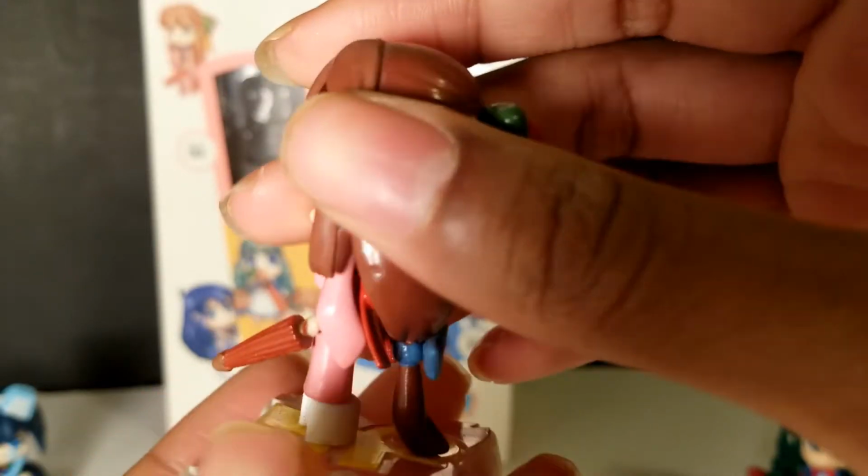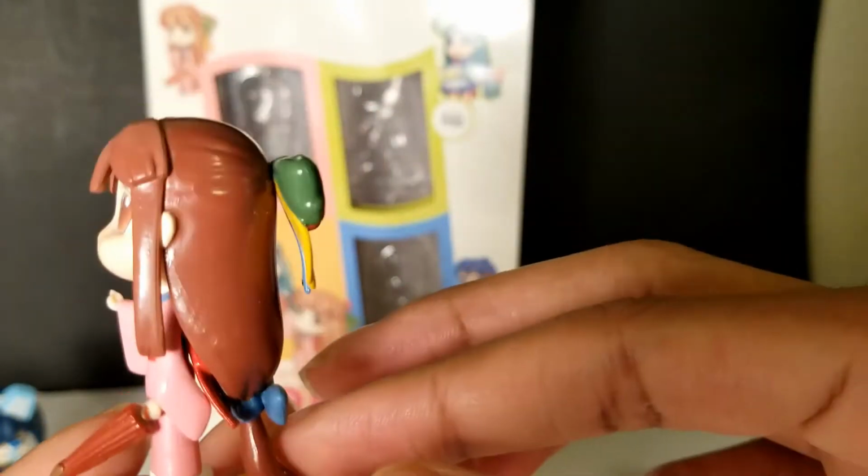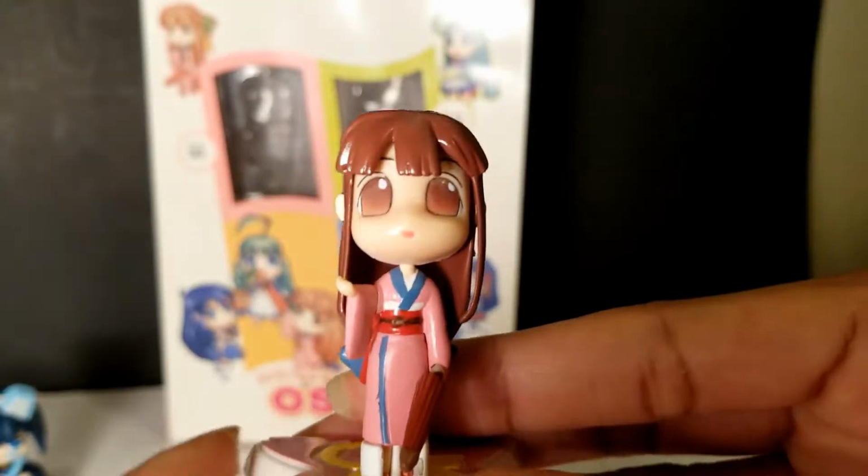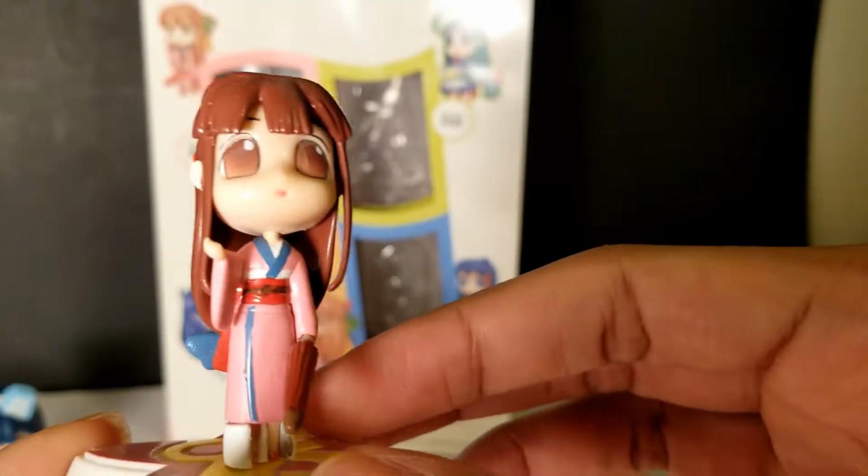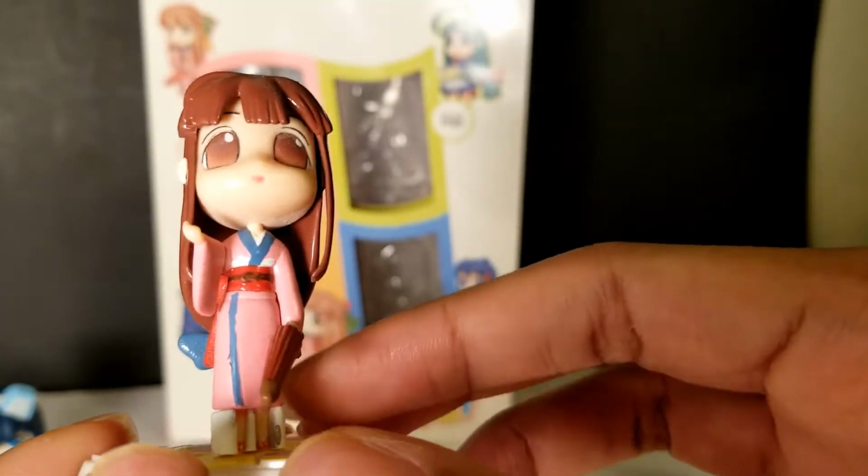She does not come with her katana like she usually has, but she has all the things. Everything is painted right with the Windows coloring. This is painted great. This is painted correctly, and everything is correct to Windows 95. This little piece is not actually part of the figure. It's just there to make it stand up.